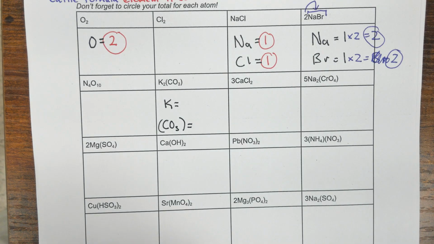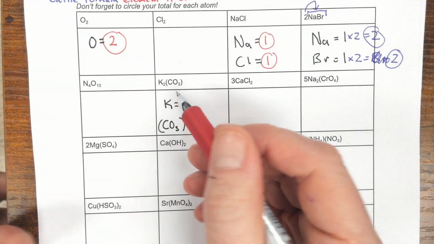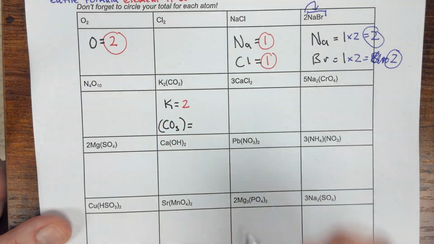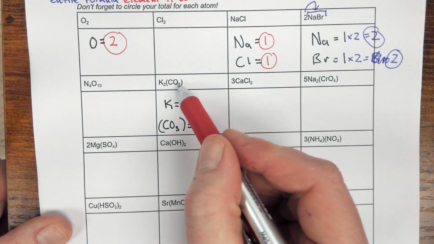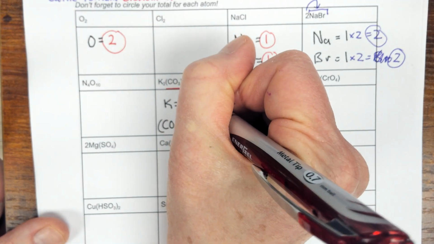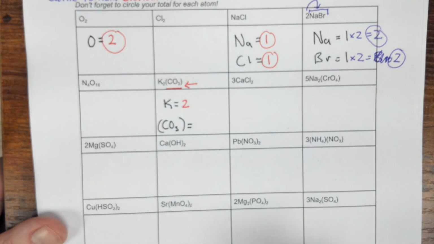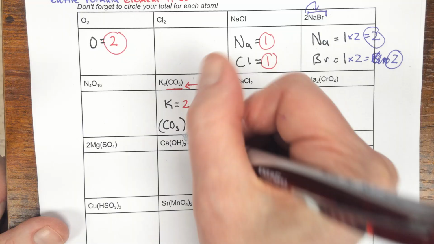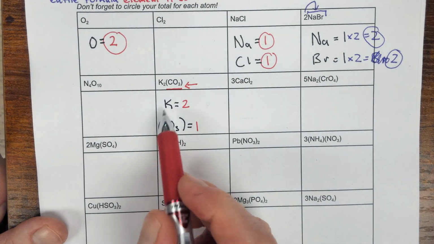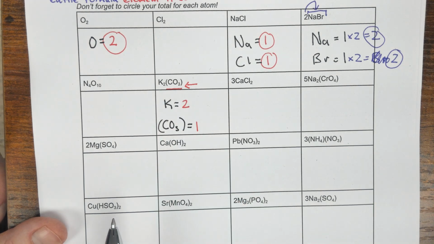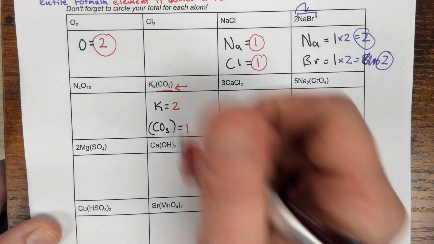All right, now I'm going to look at the subscripts. So if it's just a regular element symbol, I set it equal to the subscript. If it's a polyatomic, I'm going to look outside to that location outside the parentheses on the right. If there's nothing there, then it's a 1. So I have 2 copies of potassium and 1 copy of carbonate. And that one's done.